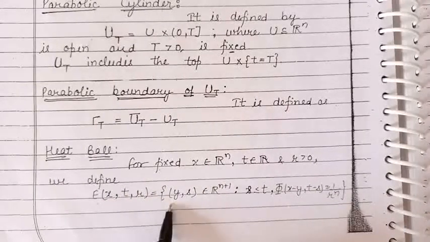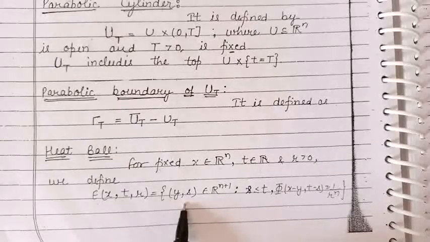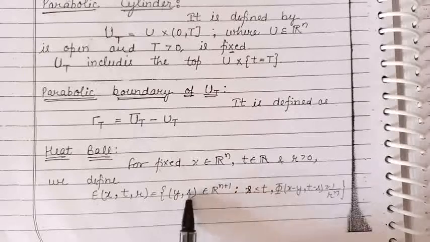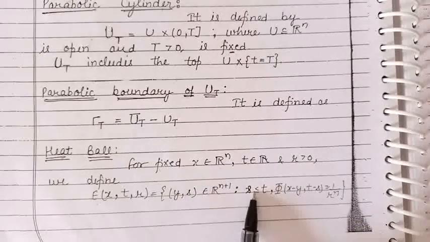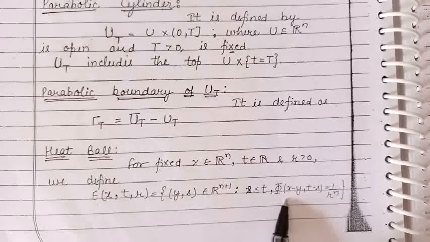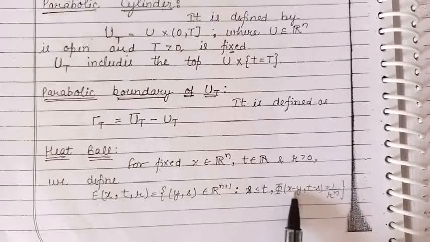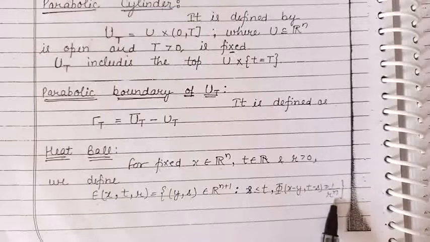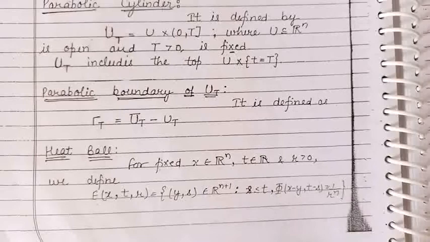This is the set of all those ordered pairs (y, s) belonging to n plus 1 dimensional real Euclidean space, such that s is less than or equal to t, and the value of the fundamental solution of heat equation at (x minus y, t minus s) is greater than or equal to 1 upon r raised to the power n. This is called heat ball.